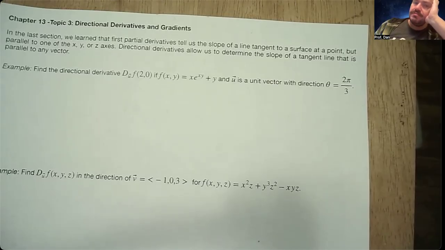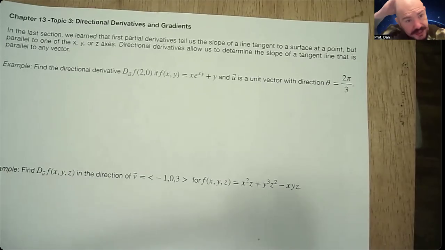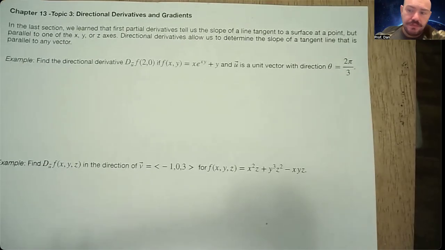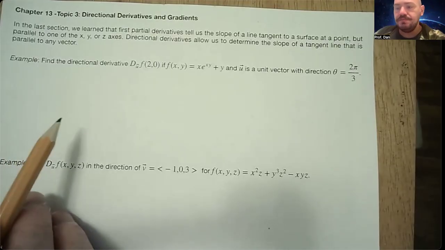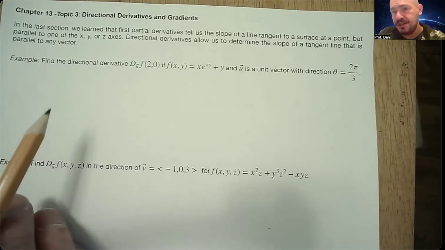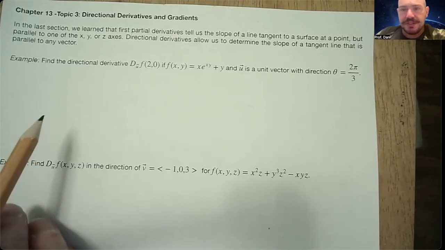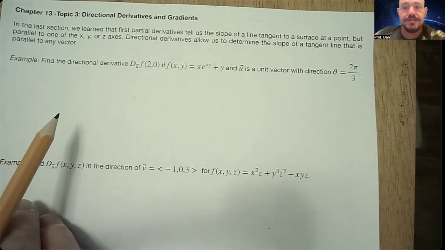And z, and so on, parallel to the z-axis. Directional derivatives are a way for us to actually find the equation of a tangent line that is parallel to any vector that we want.